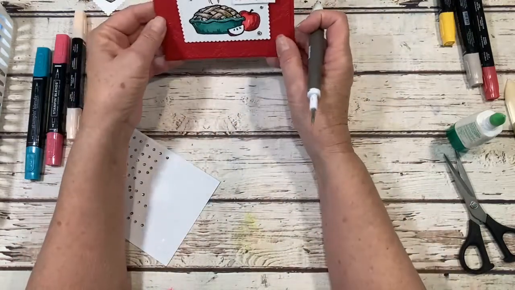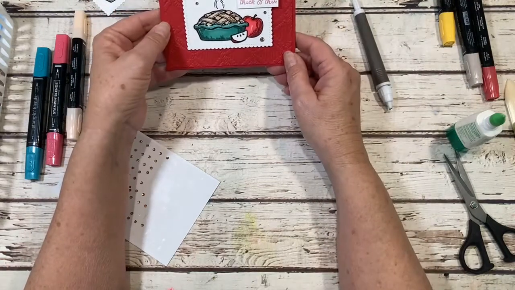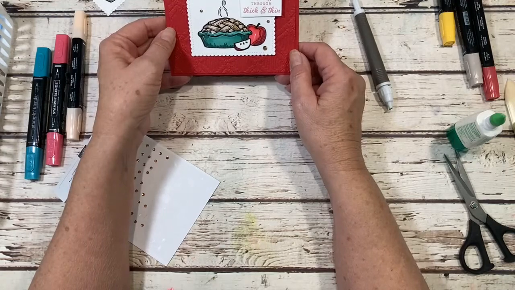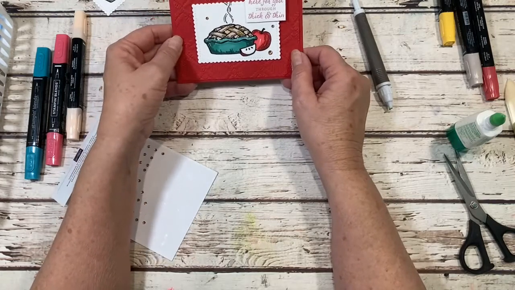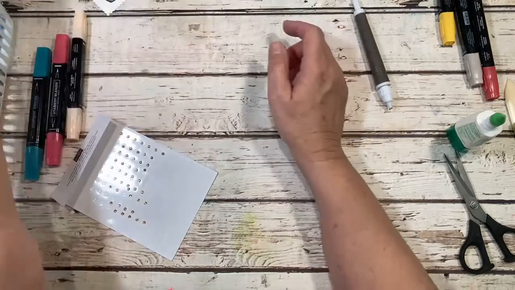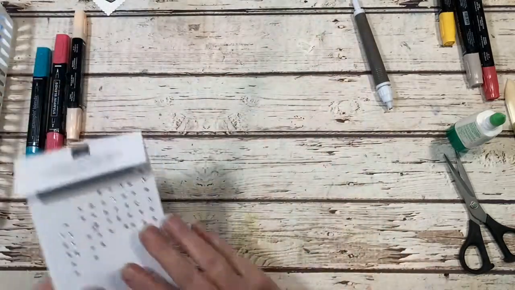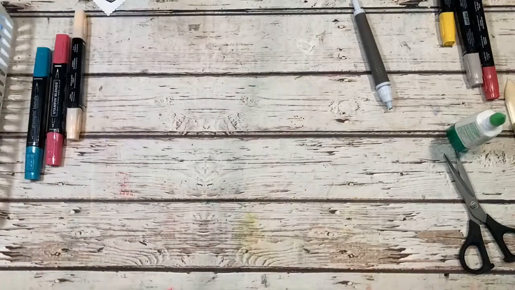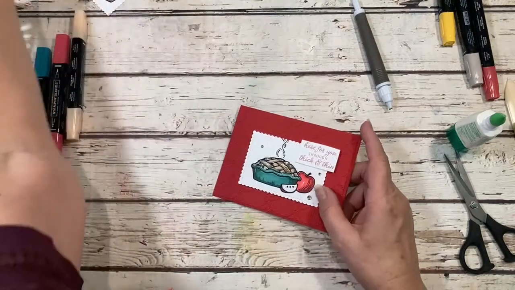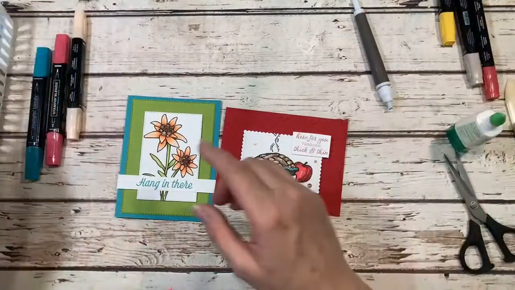So there we go. Isn't that a darling card using a free download and just a couple of extra supplies? So, so sweet, you guys. Alright, and you will not find these images anywhere else. They are exclusive to Stampin' Up. And again, I will put the link in the description of this video.